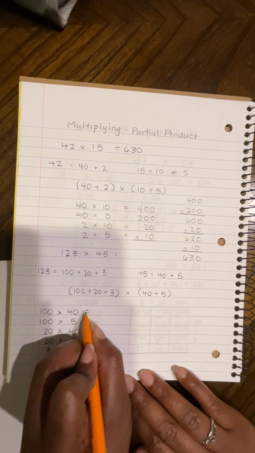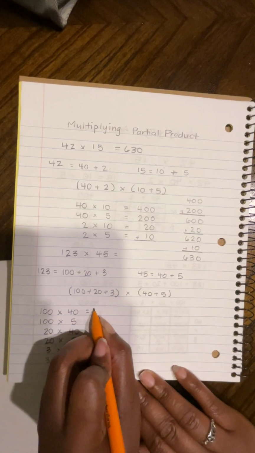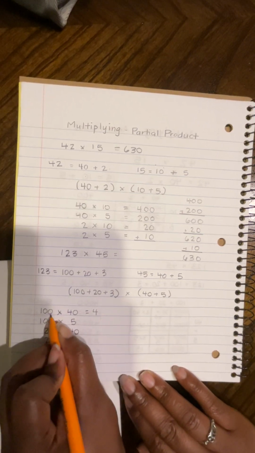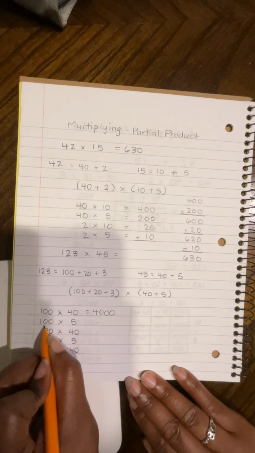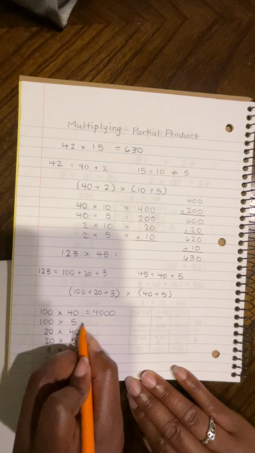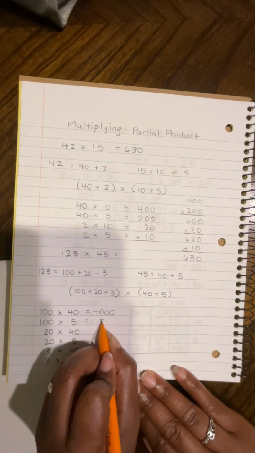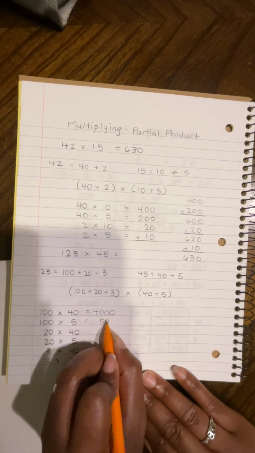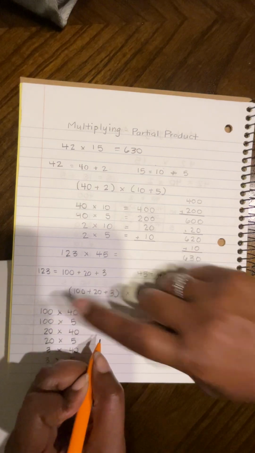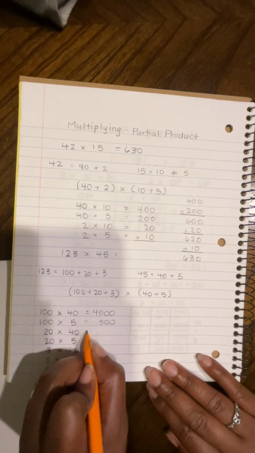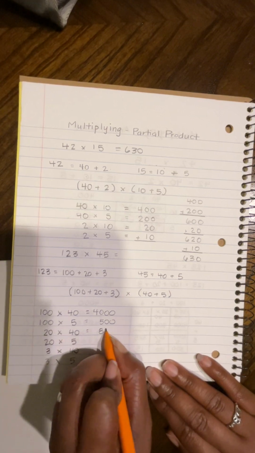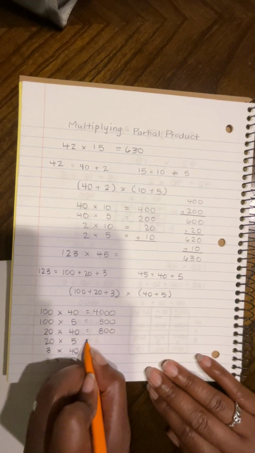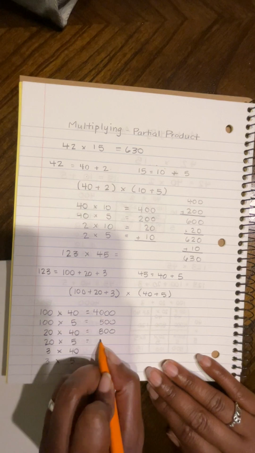100 times 40 means 1 times 4, which is 4, with 3 zeros. 1 times 5 is 5, with 2 zeros. 2 times 4 is 8, with 2 zeros. 2 times 5 is 10.